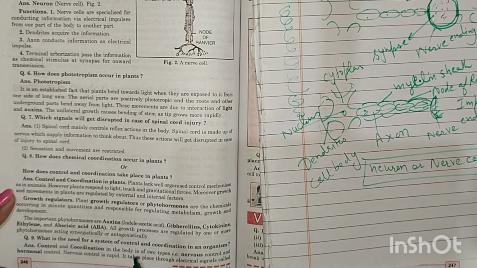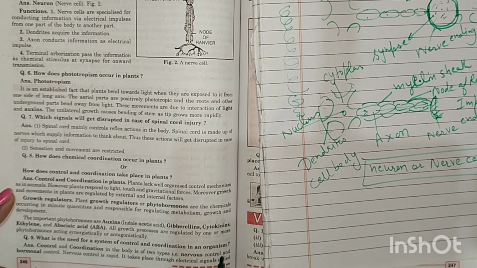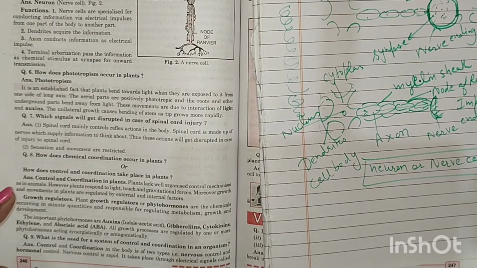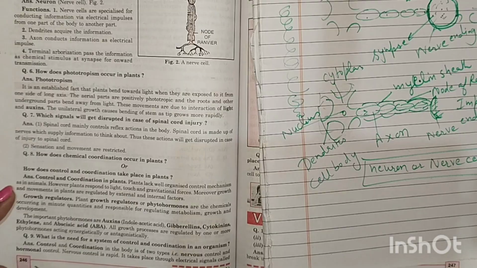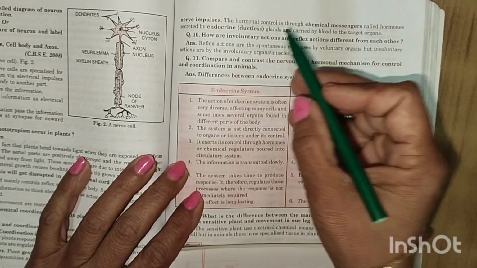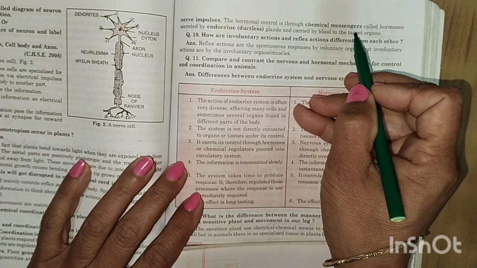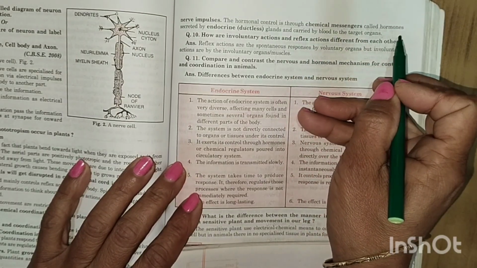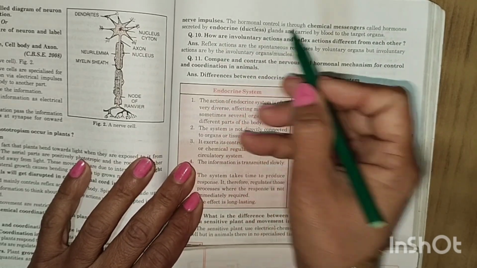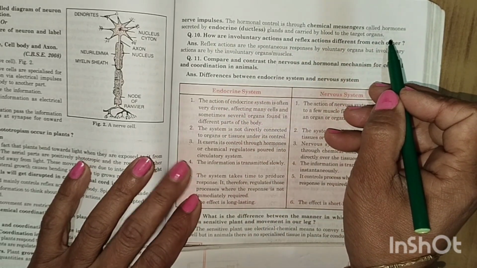What is the need for a system of control and coordination in an organism? Control and coordination in the body is of two types, that is nervous control and hormonal control. Nervous control is rapid. It takes place through the electrical signals, called nerve impulses. The hormonal control is through the chemical messengers, called hormones, secreted by the endocrine or ductless gland and carried by the blood to the target organ.